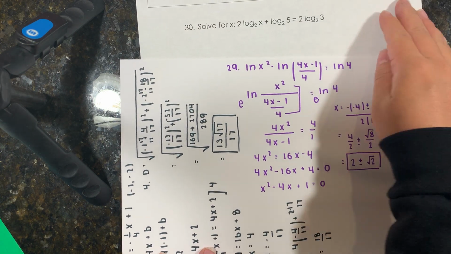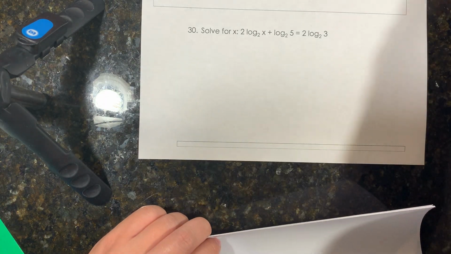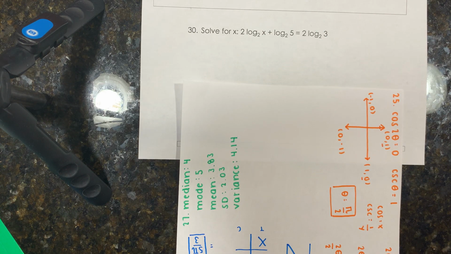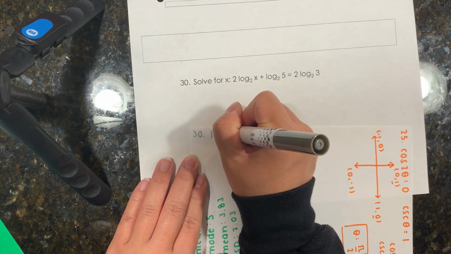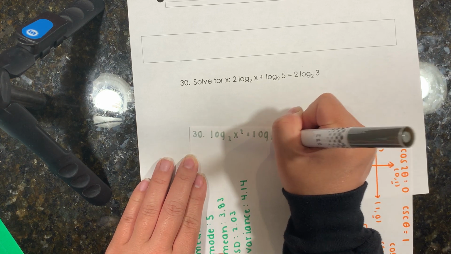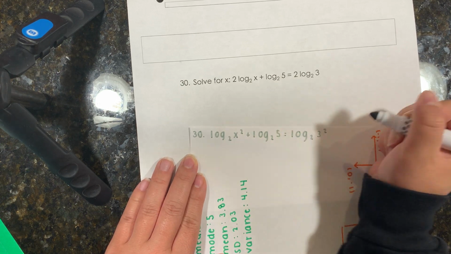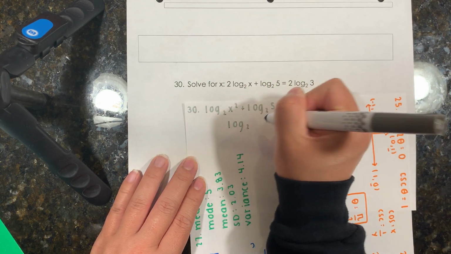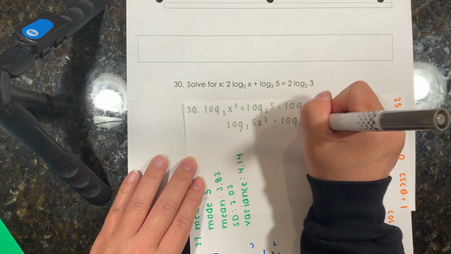Okay, moving on, let's look at number 30. It's going to be the last problem we're going to do. So for this one, I have a number outside my logarithm on both sides. So that would become log base 2 of x squared plus log base 2 of 5 equals log base 2 of 3 squared. Now there's a plus sign in between, so I have to multiply those. So that's going to be log base 2 of 5x squared equals log base 2 of 9.